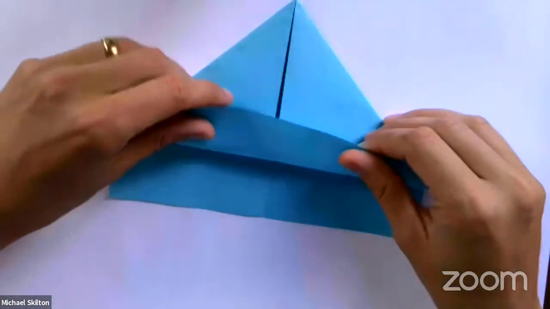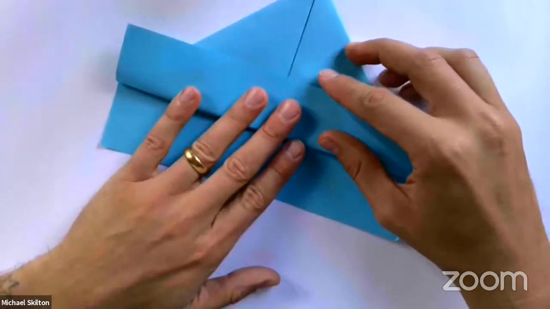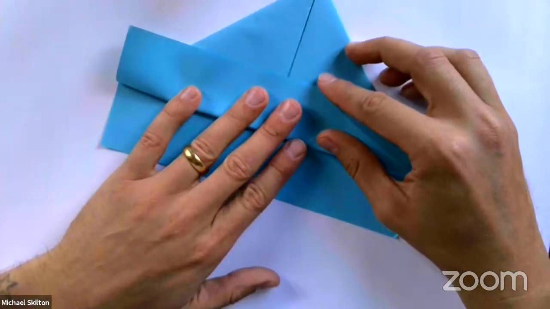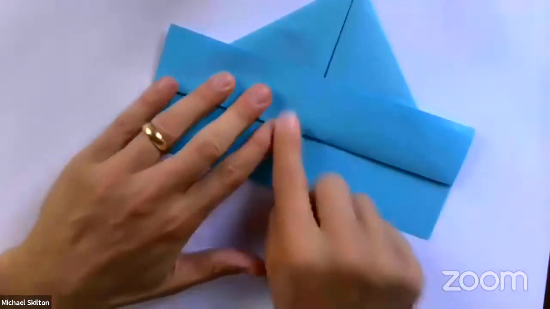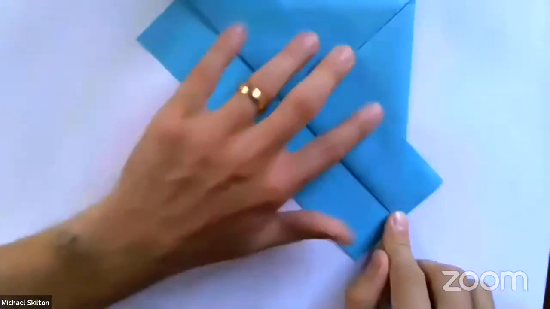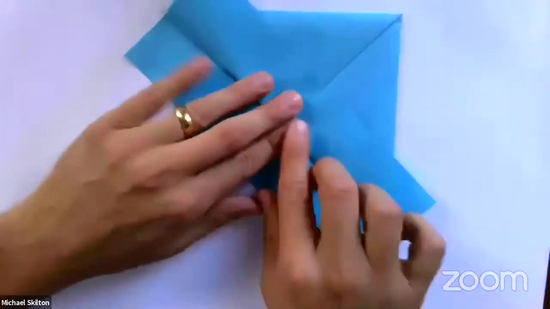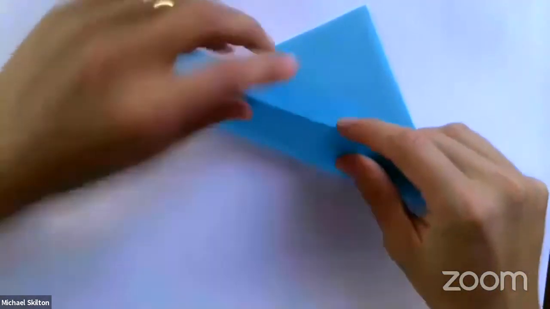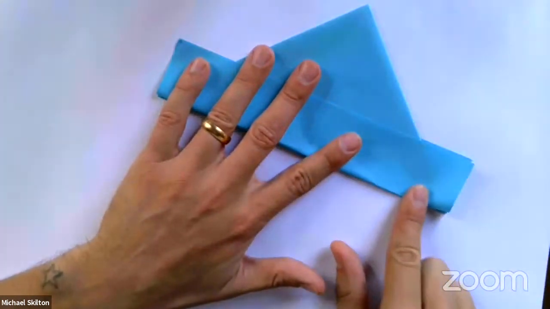Then we need to take these layers at the bottom and fold them up. Like so. So I'm just going to take that section there. I've just folded it all the way up to where those creases are from these two folded down corners. I've just creased it up towards that, and then I'll do the same to the other side as well. Okay, I must do the same to both sides.